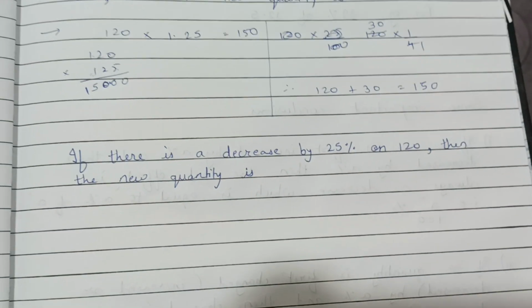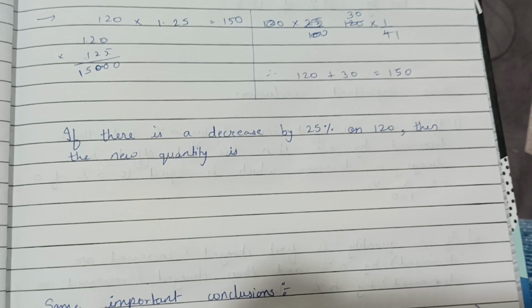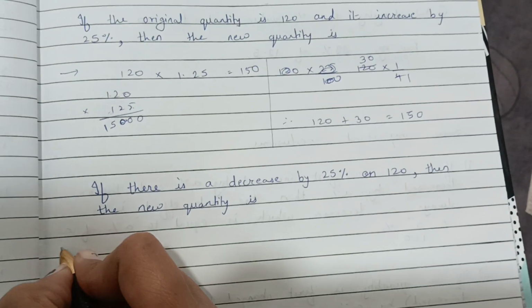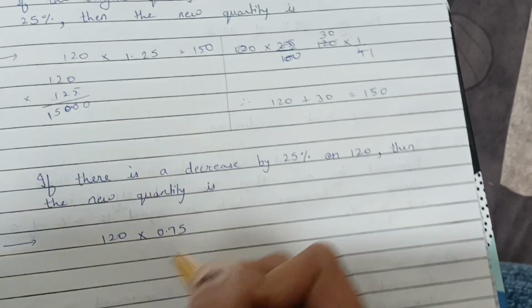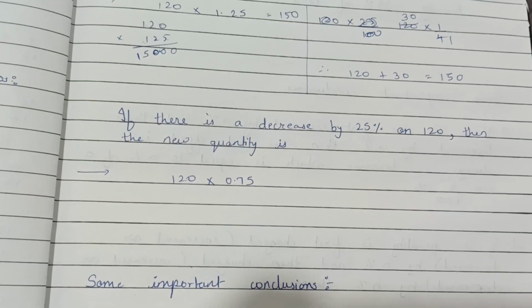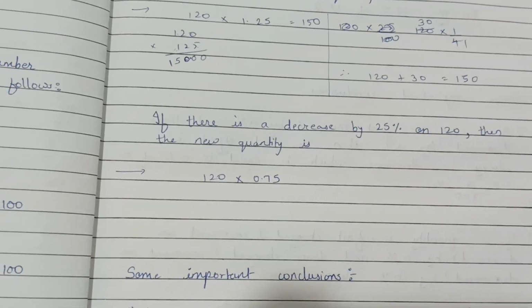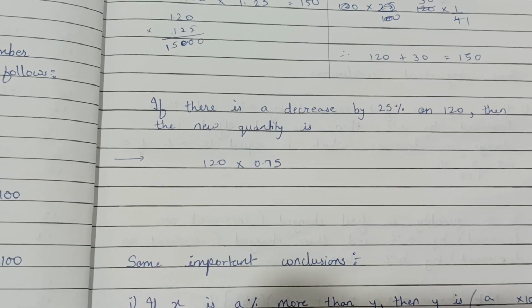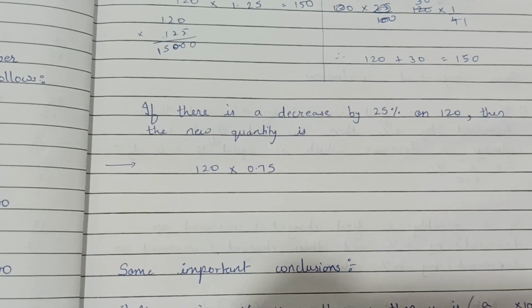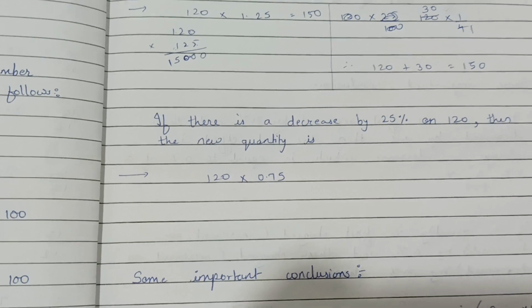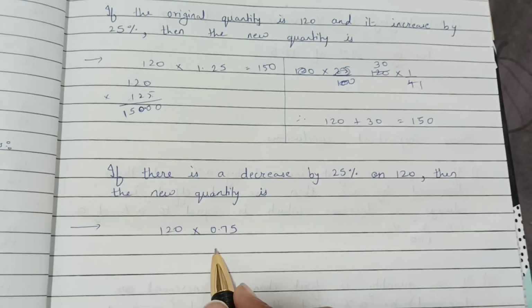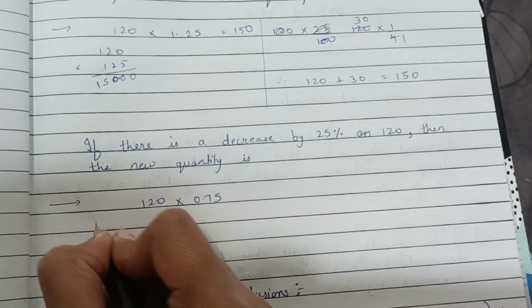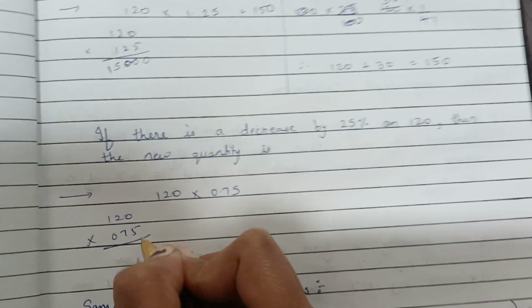And if there is a decrease by 25% on 120, then the new quantity is, see, 120 is given, decrease by 25%, so we will multiply it by 0.75. As it is a decrease, we will decrease it by 25. See, if we have 100, we decrease it by 25, it comes to 75. 75 upon 100, that is 0.75. So we have taken 120 into 0.75. It comes to 90. Again, I am telling you that trick. 120 into 0.75.